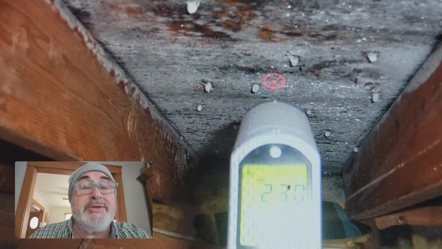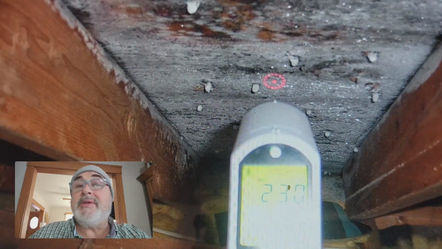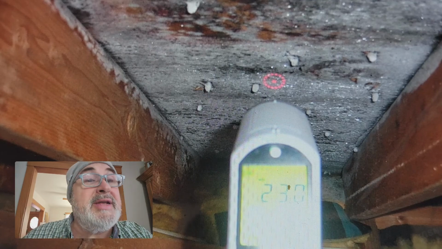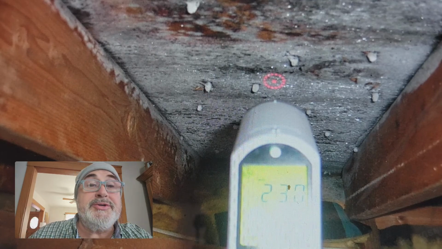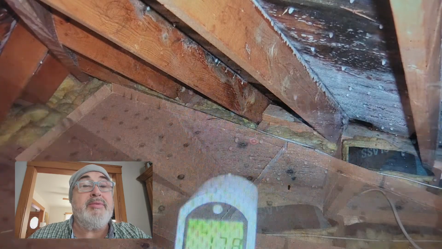What happens is the nails sometimes will start to lift up. Now you have uplifted shingles. Now your roof can leak. You can have holes in your sheathing. So this can cause all kinds of problems.